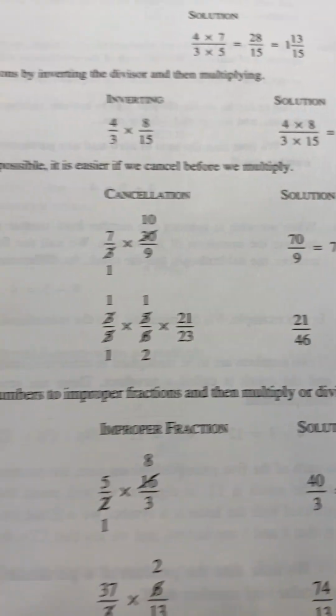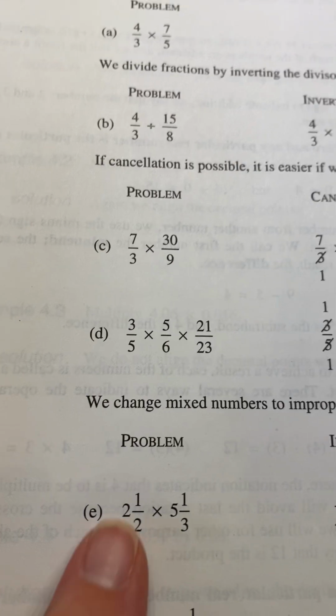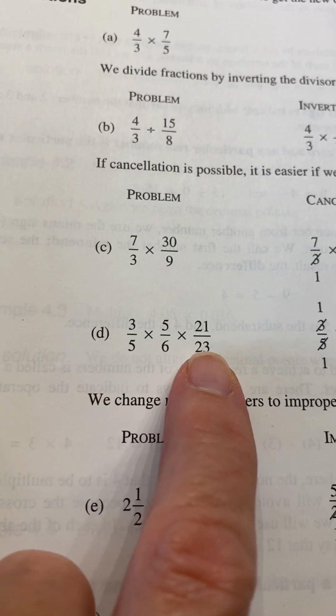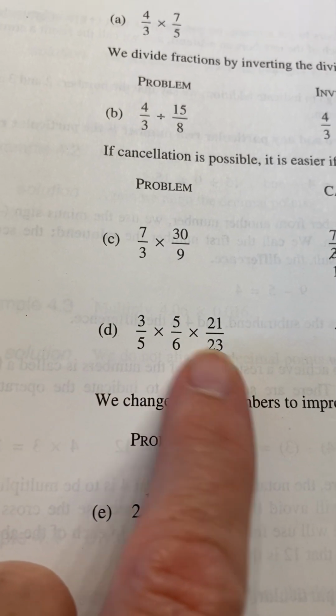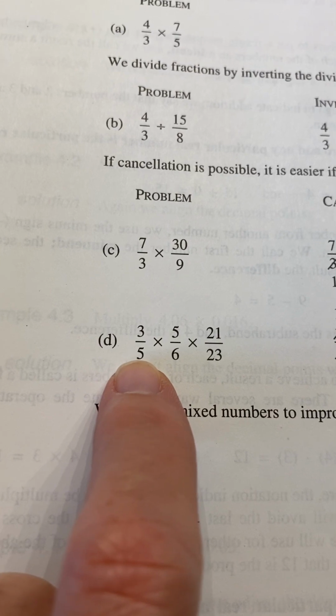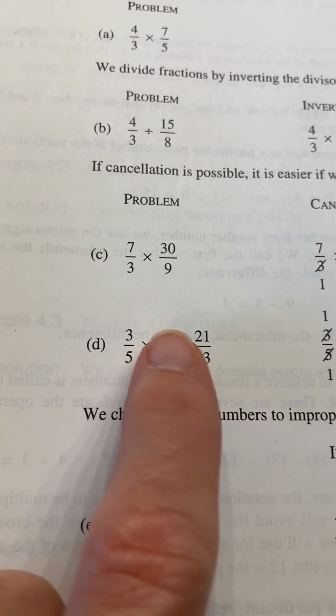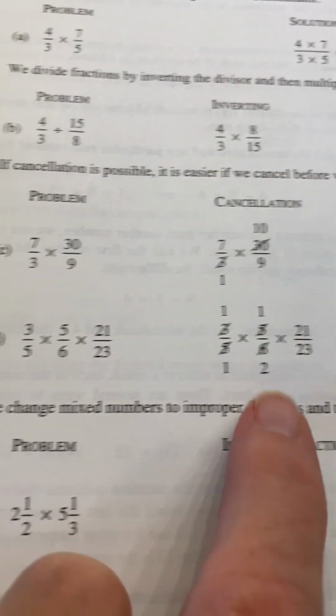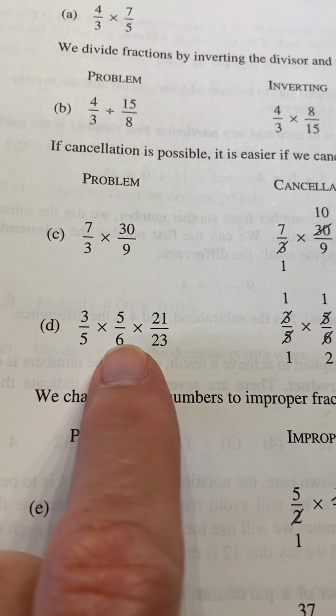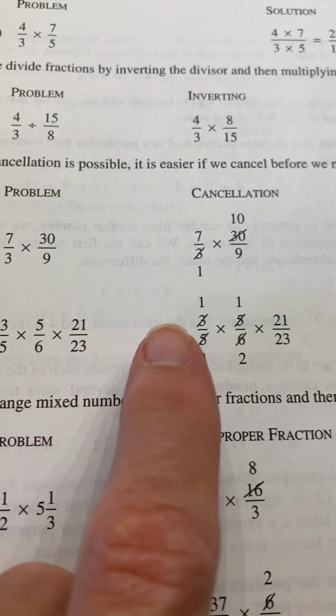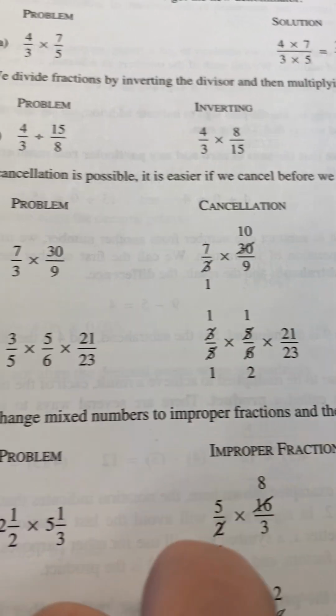Again, if you want to convert that to a mixed number, 9 goes into 70 7 times, that's 63, and you have 7 left over. If you have multiple fractions that you're multiplying, you can cancel here. This is lovely. You can cancel your 5s. They both become 1s. We can cancel the 3 and the 6. They're both divisible by 3. So we get a 1 and a 2.